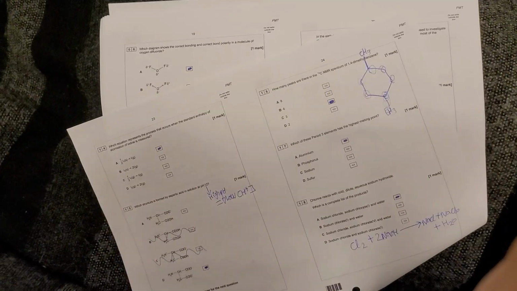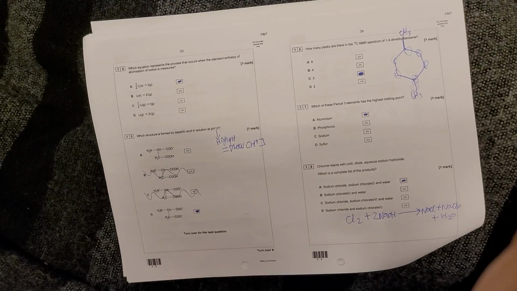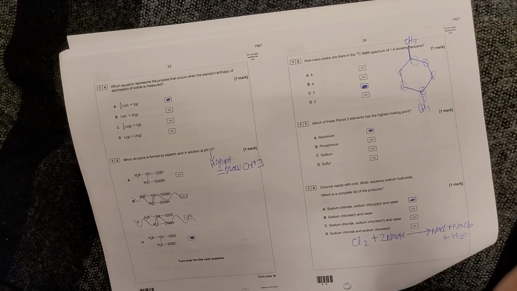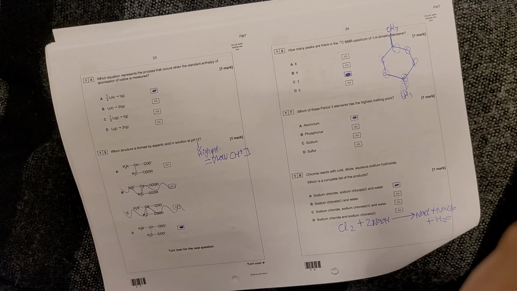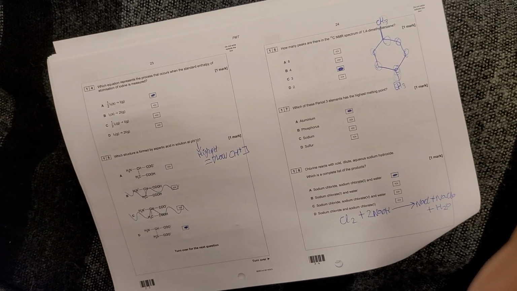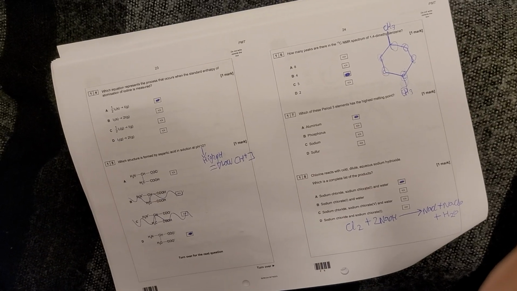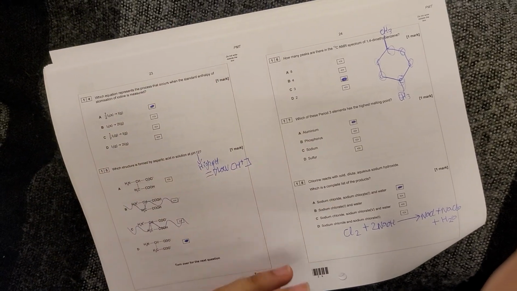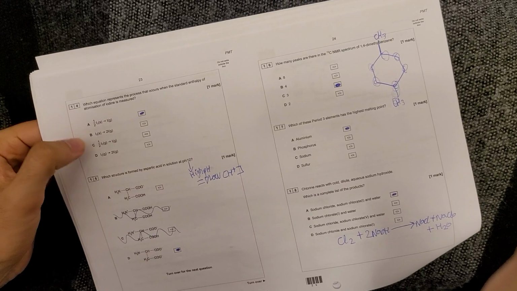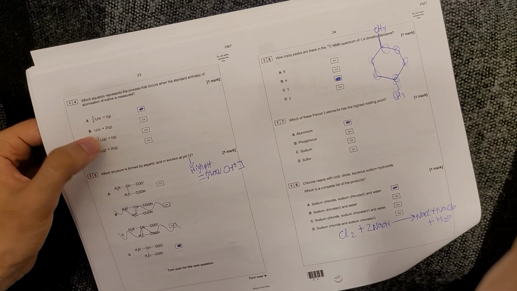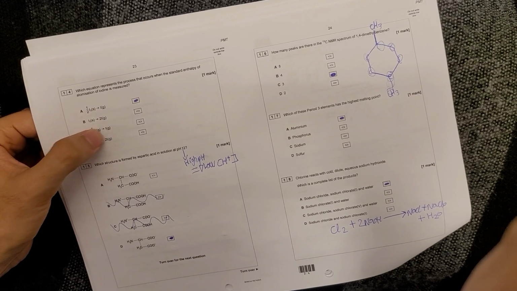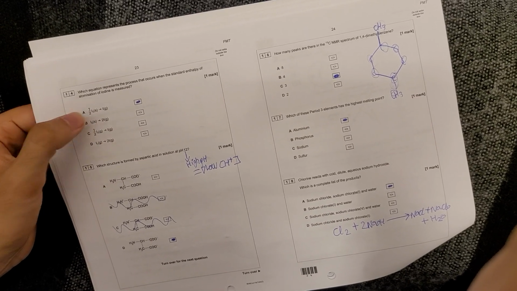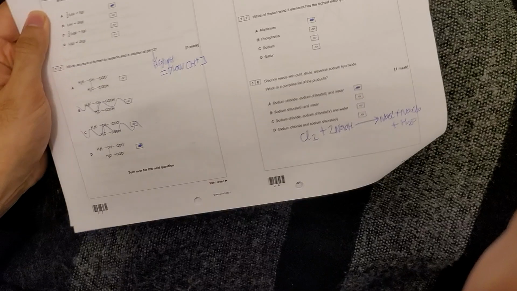Which equation represents the process that occurs when the standard enthalpy of atomization of iodine is measured? Now, in all of these cases, just by memorizing this, I need to form 1 mole. I'm always forming 1 mole with the standard, so it can't be B or D. 2 moles, 2 moles. So I'm left with A and C. Now, if I look at C, iodine is gaseous. Is it gaseous? No, iodine is going to be solid in this case. This is going to be A.